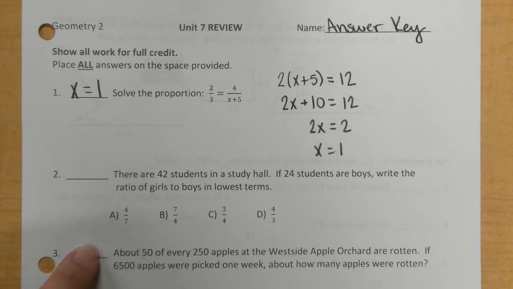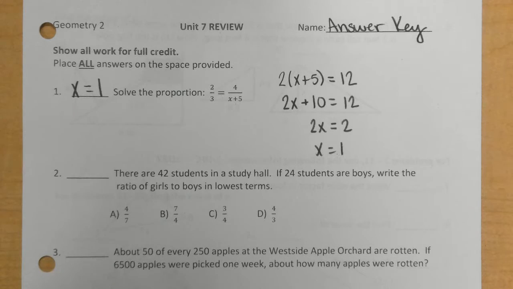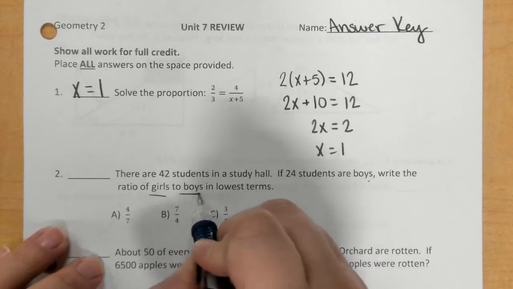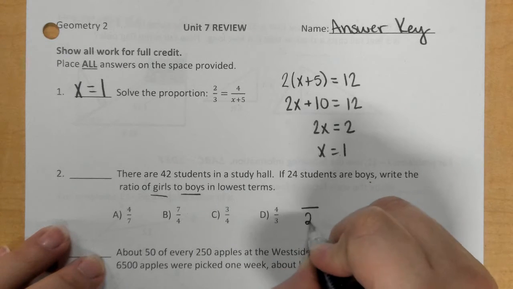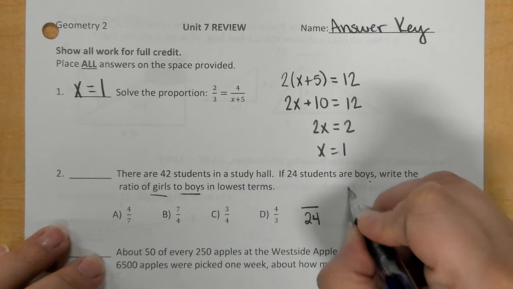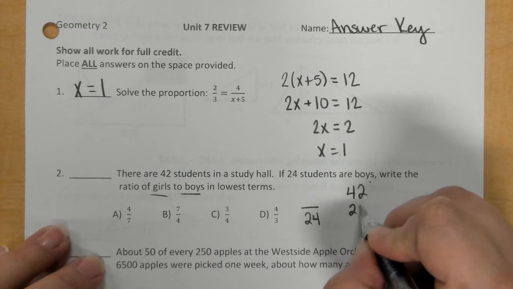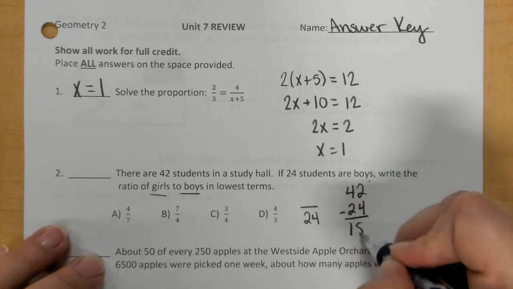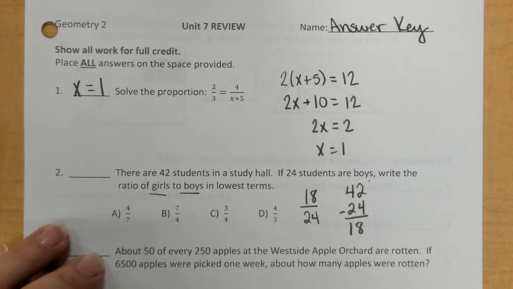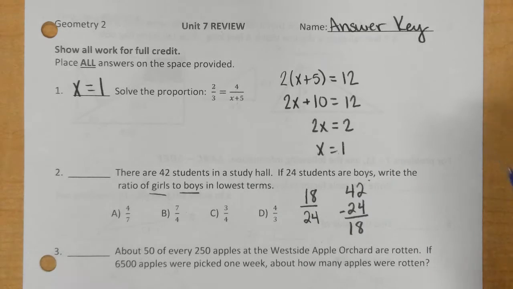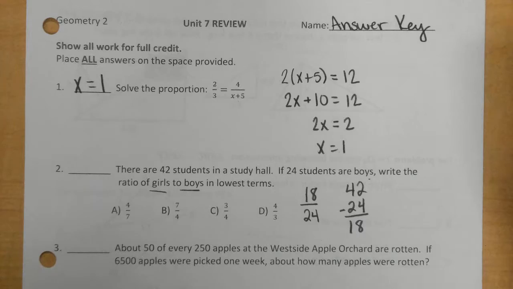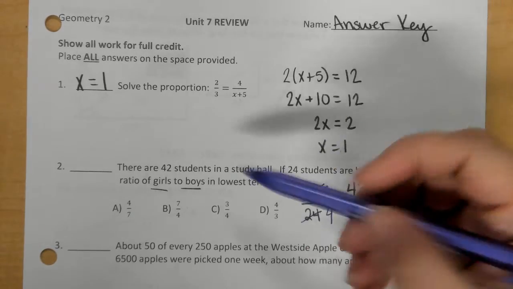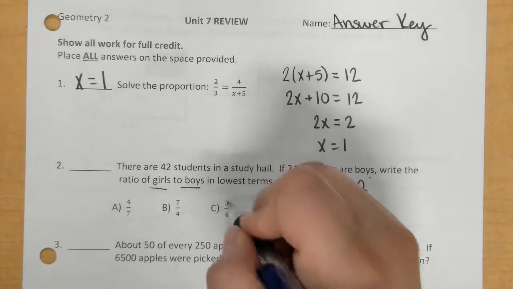In number 2, it says there are 42 students in study hall. 24 students are boys. Write the ratio of girls to boys. So we know it's going to be boys at the bottom. To figure out the girls, we just subtract 42 and 24. And that is 18. And then 18 divided by 24, that would be reduced by 6. So 6 can go in there 3, 6 can go in there 4, so it would be 3/4. So letter C.